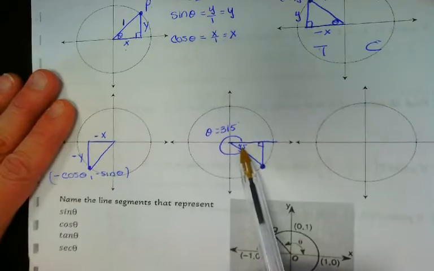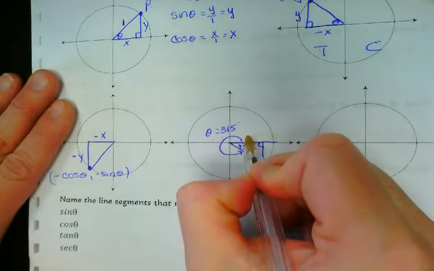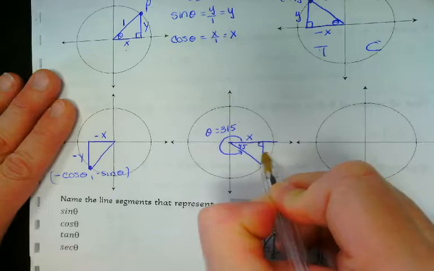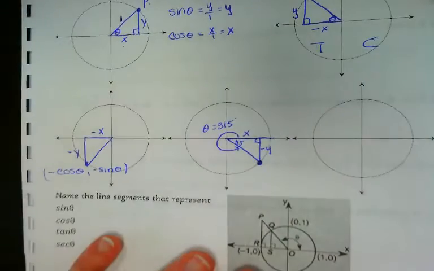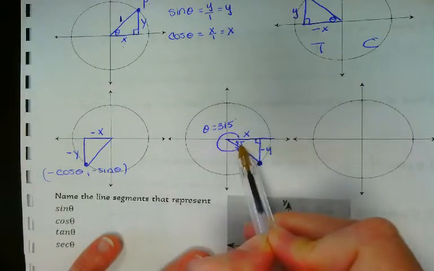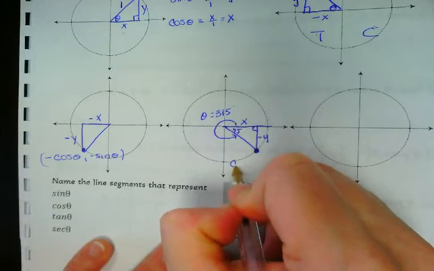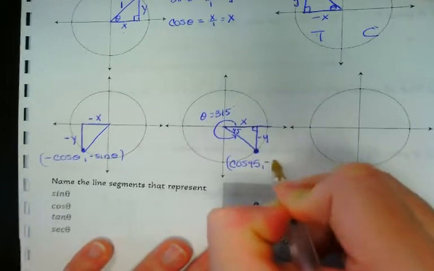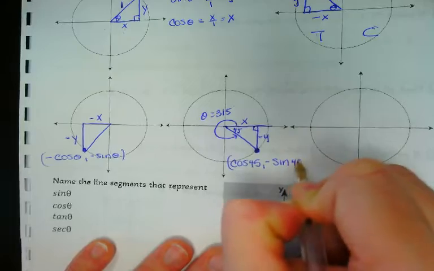Okay, so now look how simple this is. What do I know about this x distance? Positive, and the y distance? Negative. All right, so now we're not going to write it with theta. We're going to write it with our angle, 45. We're going to say this is the positive cosine of 45, comma, negative sine of 45.